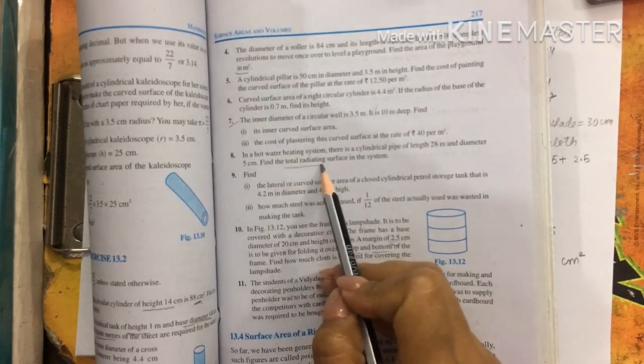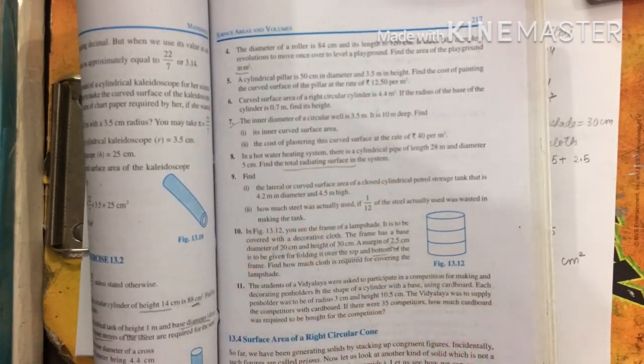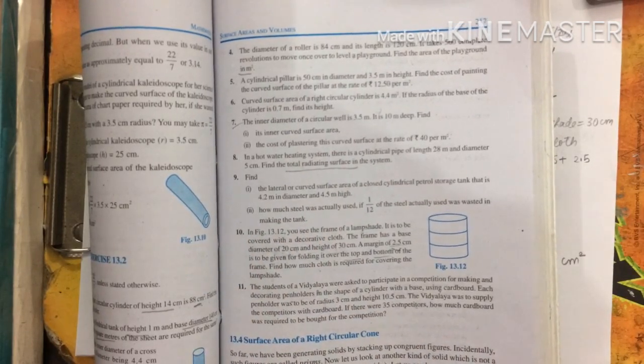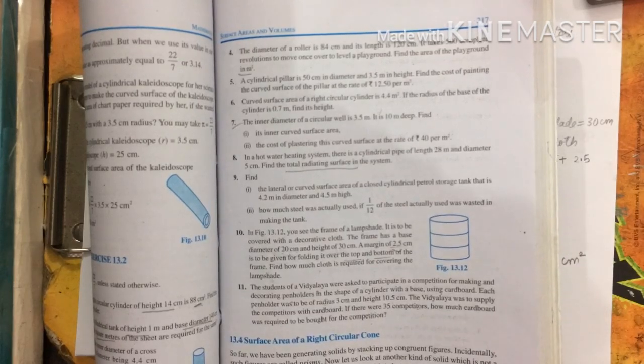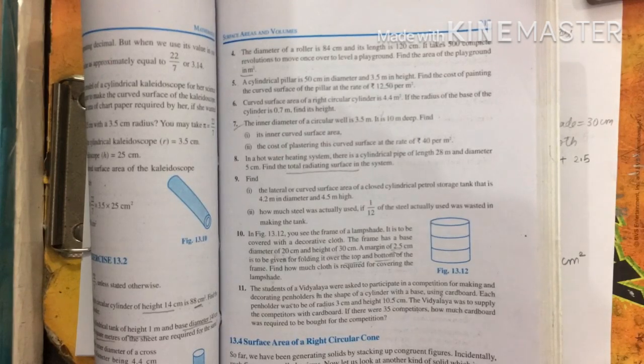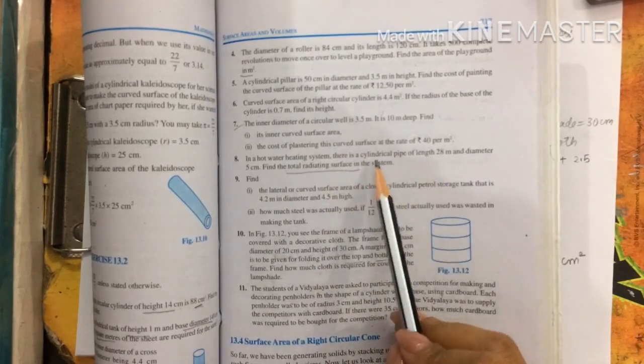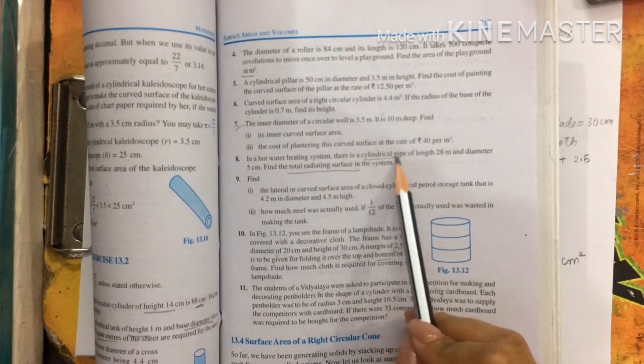Now this is important. Although they are saying that you have to find out the total radiating surface, don't get confused with the fact that they are asking for the total surface area. They are not asking for the total surface area, because the object for which you have to find out the area is a pipe. It's a cylindrical pipe. The pipe is open at both the ends. It is not closed, so we cannot find out the total surface area. We need to find out the curved surface area.